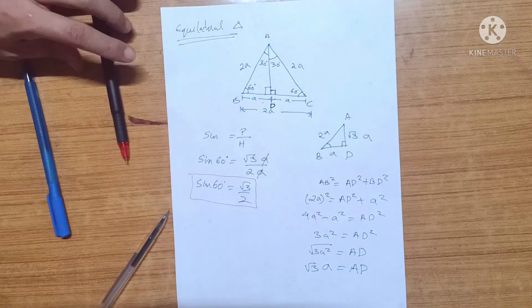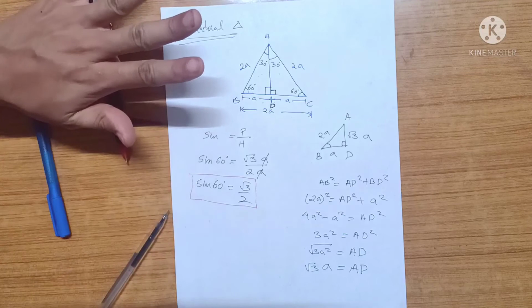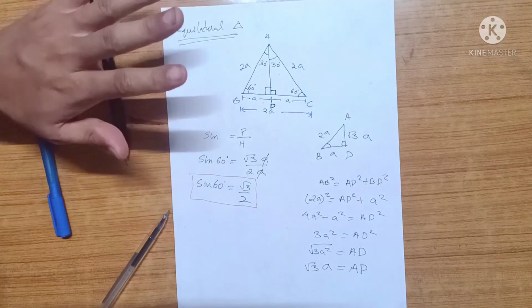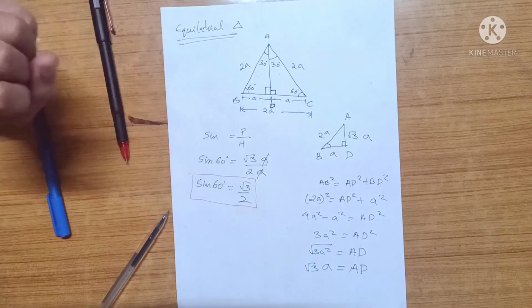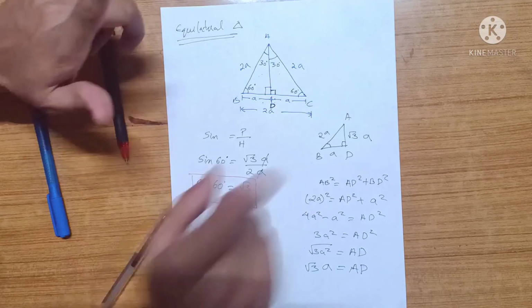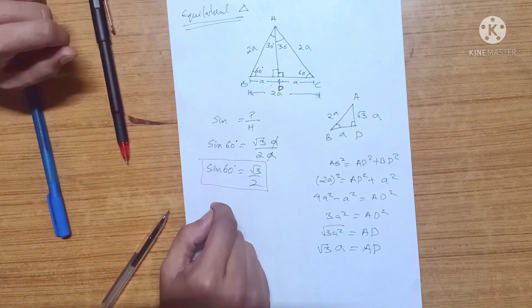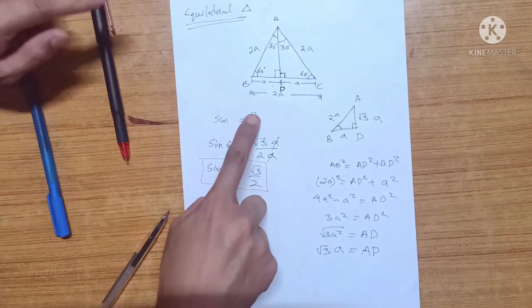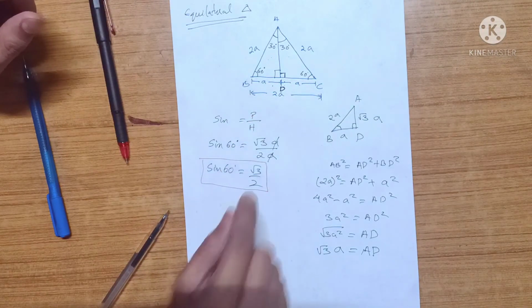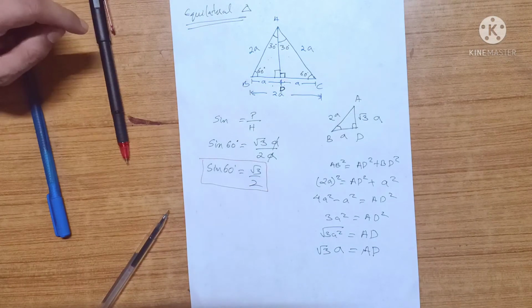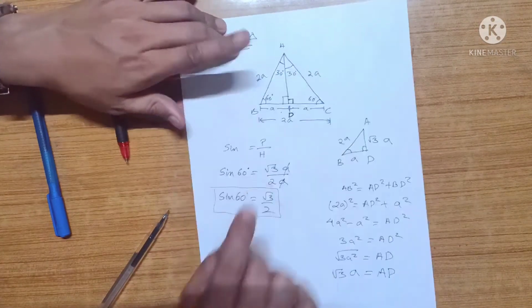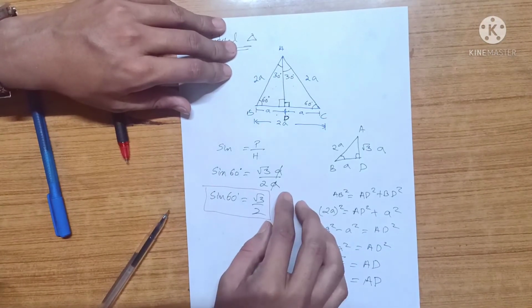It literally means that for any measurement, it doesn't matter how big or how small the triangle is, if you draw a right angle triangle and draw a 60 degree angle on one of its sides, then the ratio of the perpendicular to the hypotenuse will always be root 3 by 2. Always.